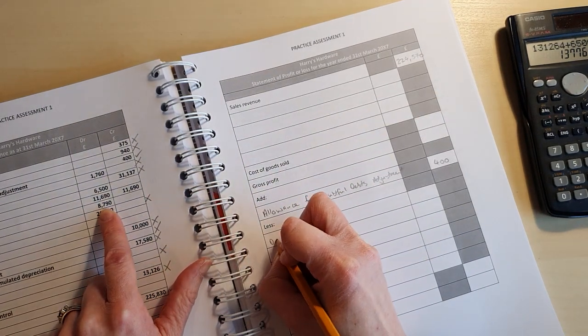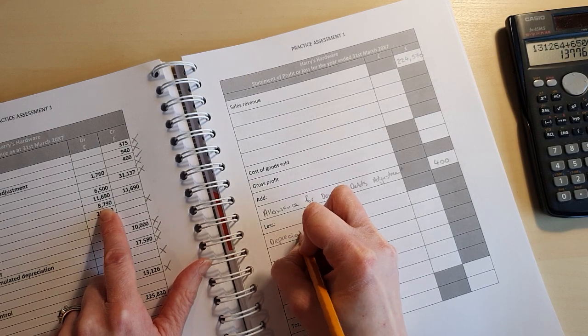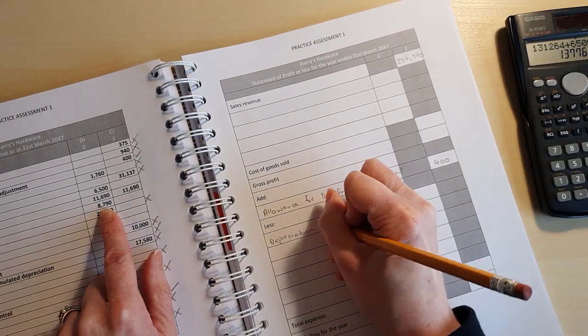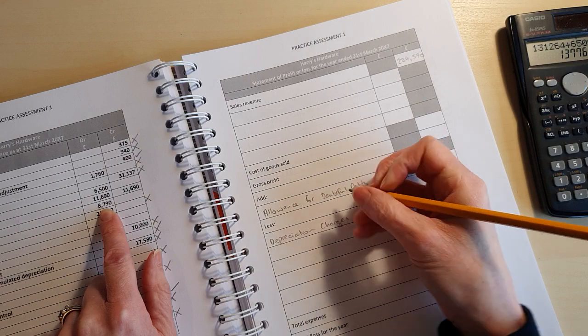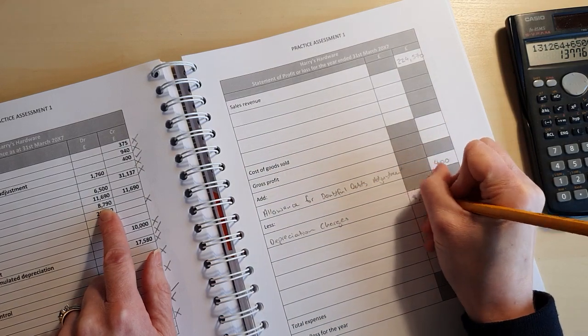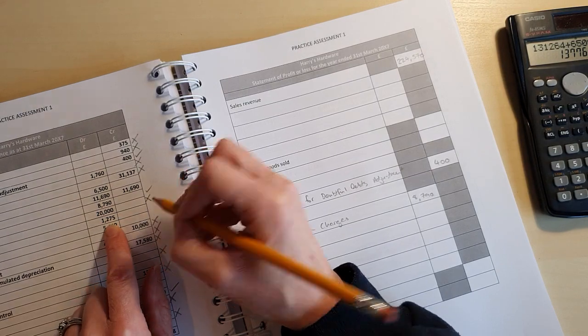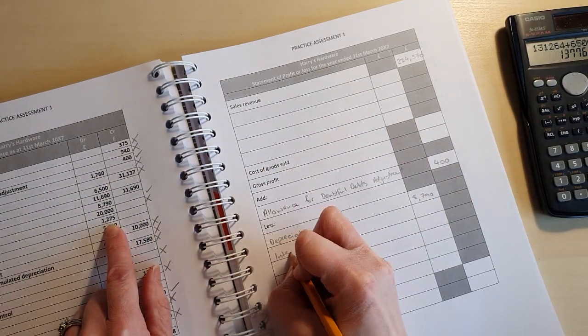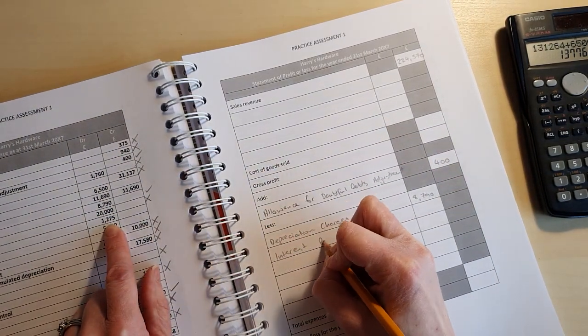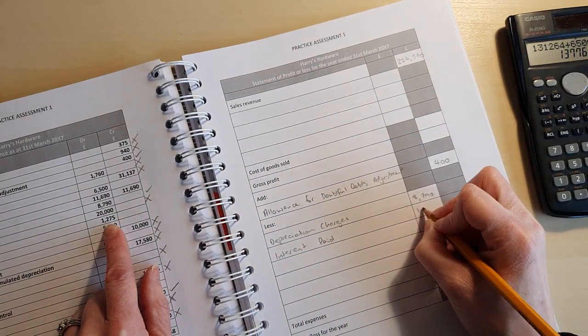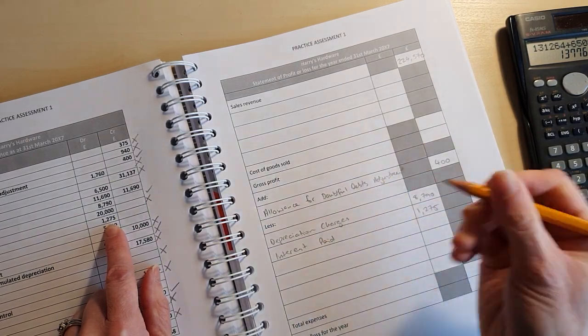Depreciation charges, $790. Interest paid, $1,275.